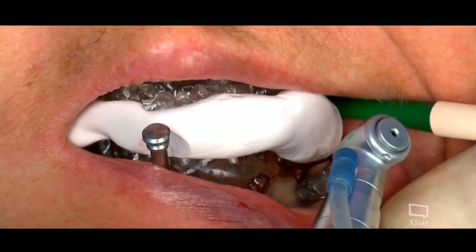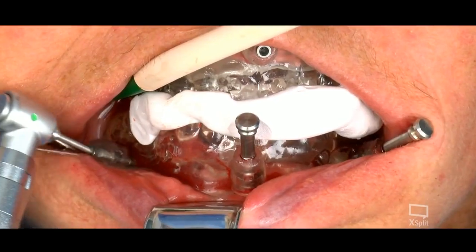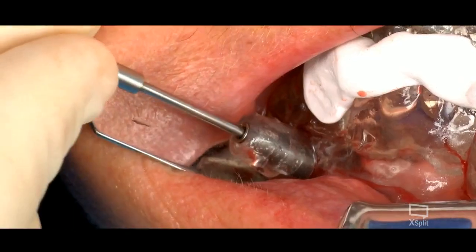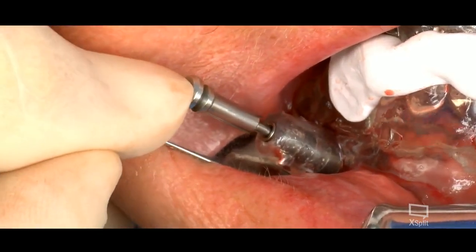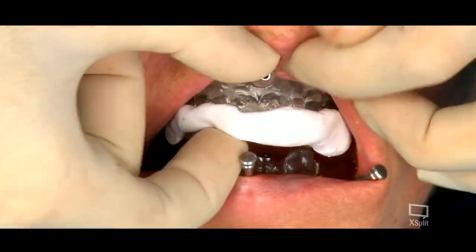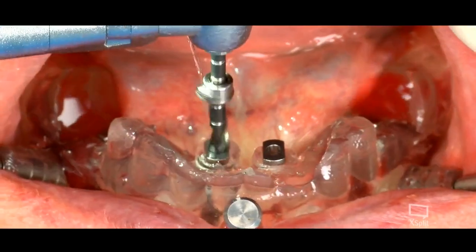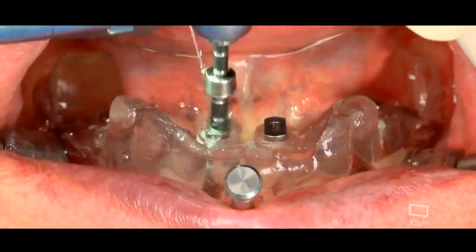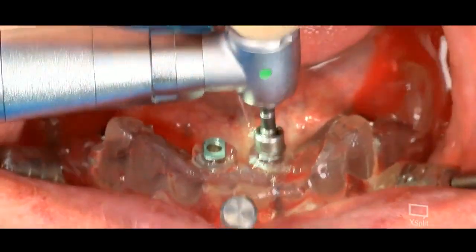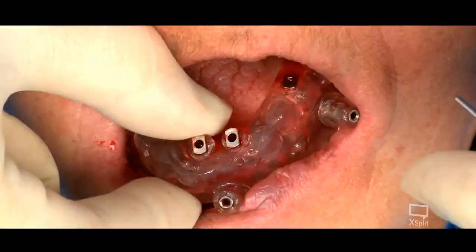This is the drilling of the pin holes, lower and upper. I don't know if I mentioned to you, but this case was not a fully guided case, it was just partially guided. And here you see the doctor drill just the pilot holes into the bone, and then he removed the guide and opened the flap.